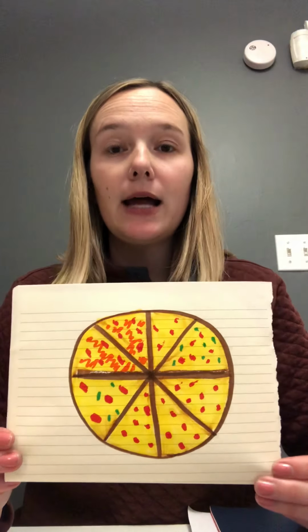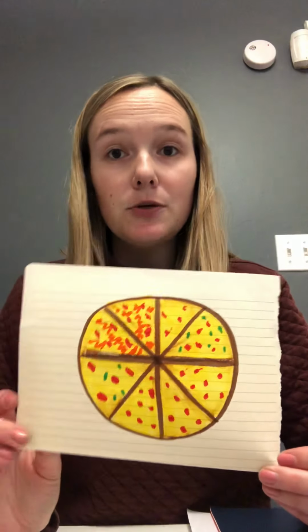I also just wanted to give you another activity that you could do at home that I didn't include in your learning package. So I made my own fraction pizza. I did not make it with real pizza toppings. I wish I did. I just drew it. So this is my fraction pizza. So I have 8 pieces here. I have pepperoni on it. I have cheese on it, I have jalapenos on it, and I also have extra cheese on these 2 pieces.